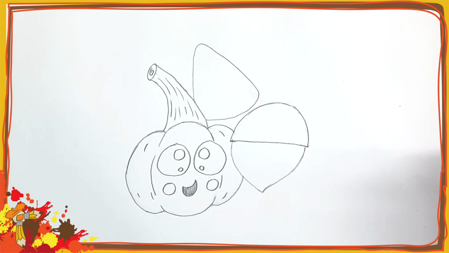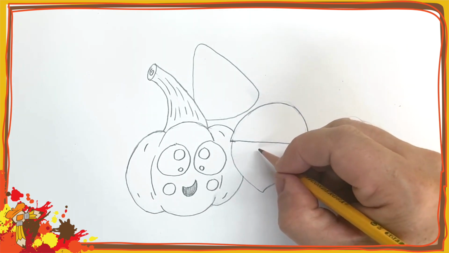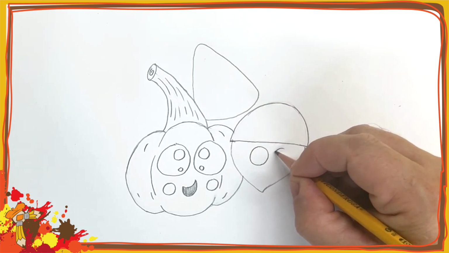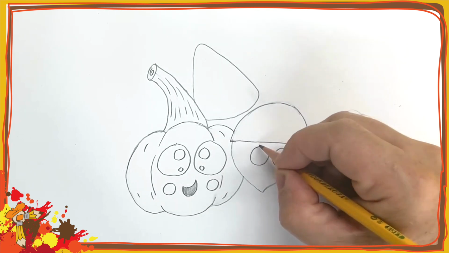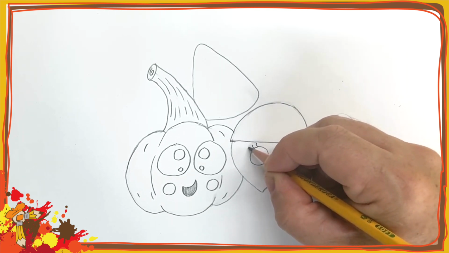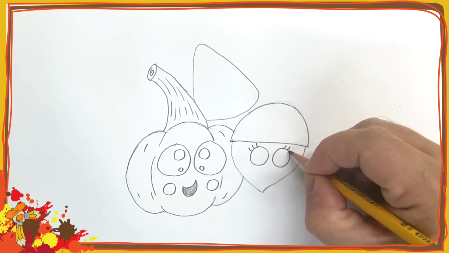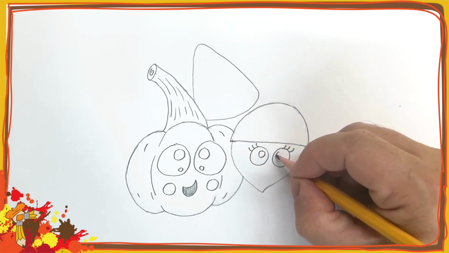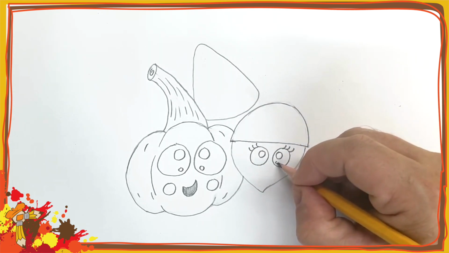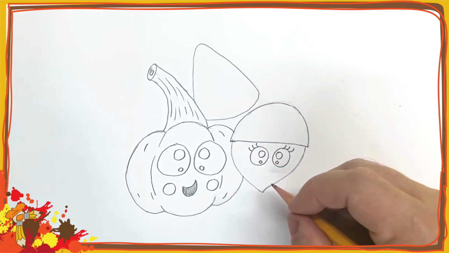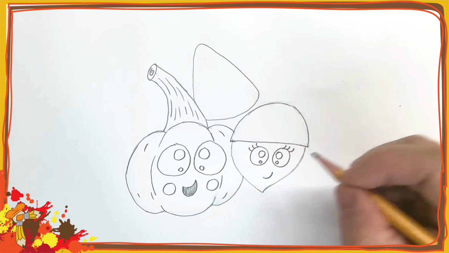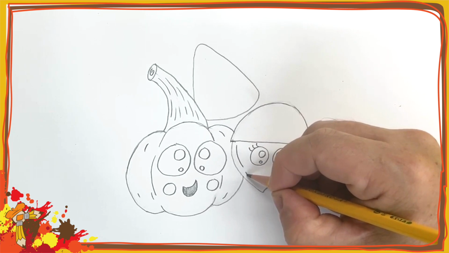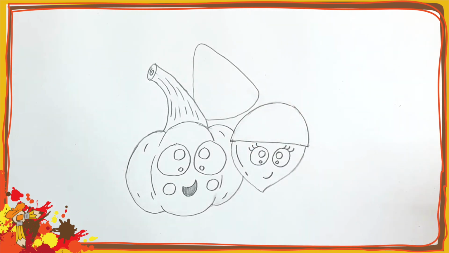And then we'll start on the face on the acorn. This one we'll make her a girl. Again with kawaii style, large eyes on each side, one on the left and right. We'll give her some eyelashes, 1, 2, and 3, 1, 2, and 3. Again, a larger reflection on top, a smaller one on the bottom. For her, we're just going to give her a little smile. And then just on the left side here, just a little line, just to give it a little more shape.